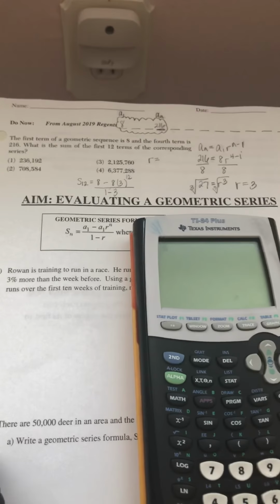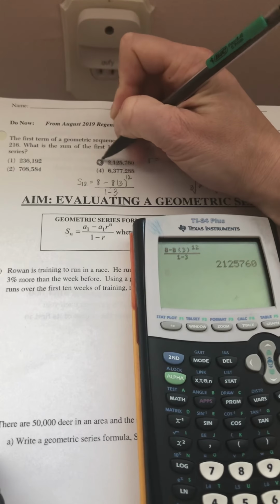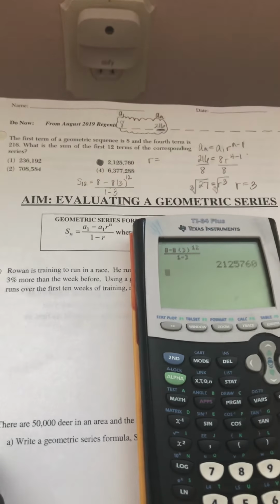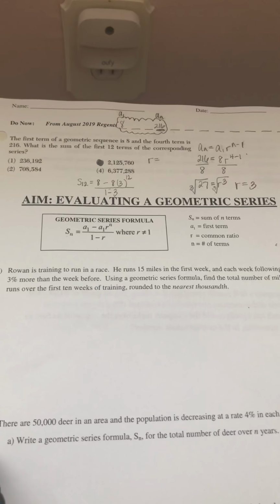So it's a really simple formula to use. Then you would just pick up your calculator and definitely use the alpha y equals enter option. So you're going to put in the formula on your calculator exactly as it was on your paper. And there's our answer. Looks like choice 3. So this formula you can use whenever you're finding the sum of a geometric sequence. This does not apply for any type of sequences. Okay? So there you have it.